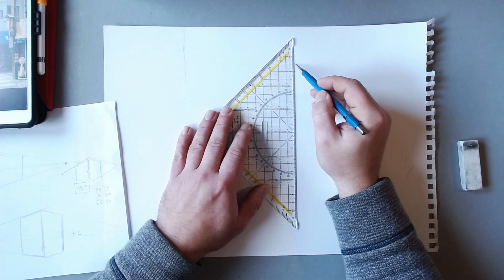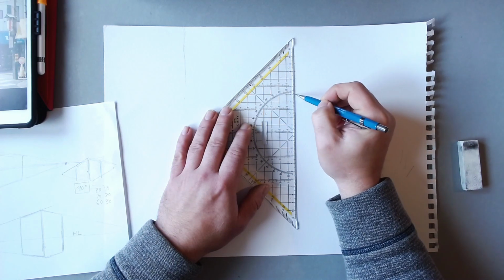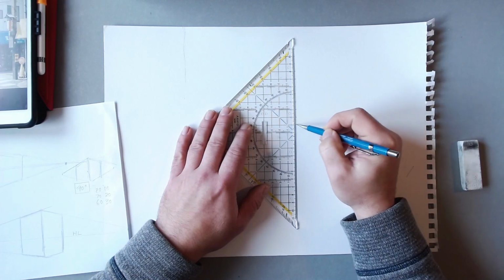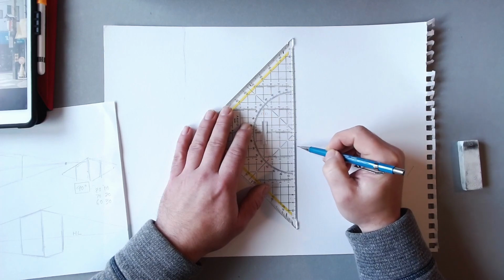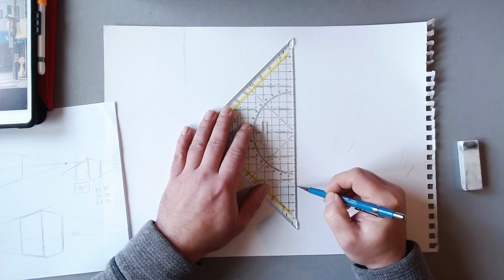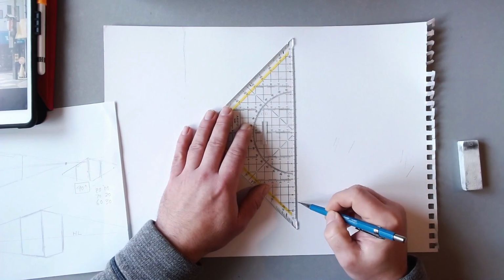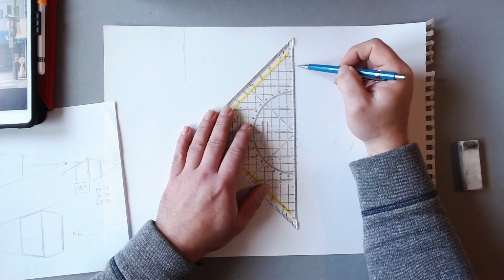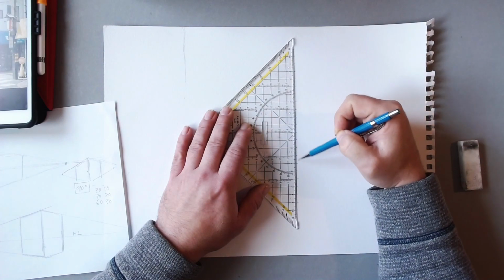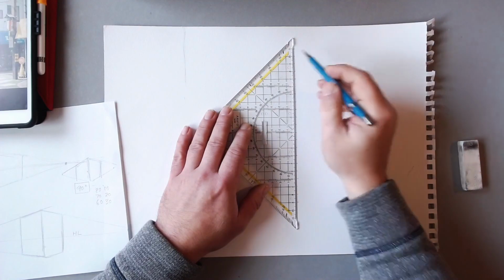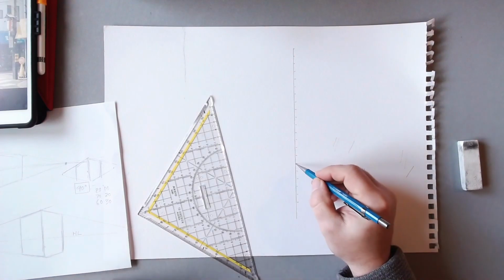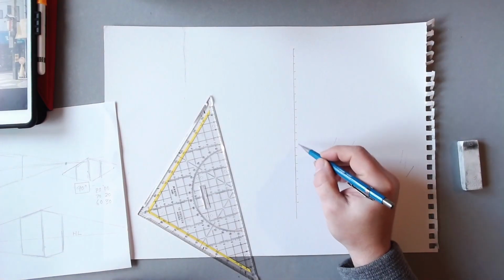So we got 1, 2, 3, 4, 5, 6, 7, 8. I think we've got 20 there. Yep, there we go, we've got 20, so I just draw a straight line down. So that's that side now, divided into 20 centimeter increments.